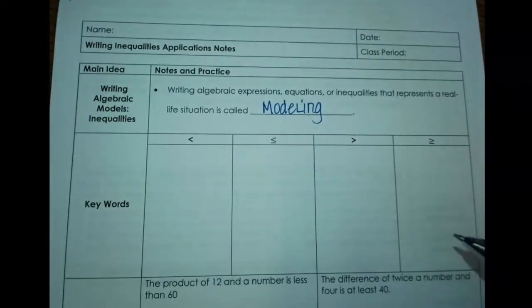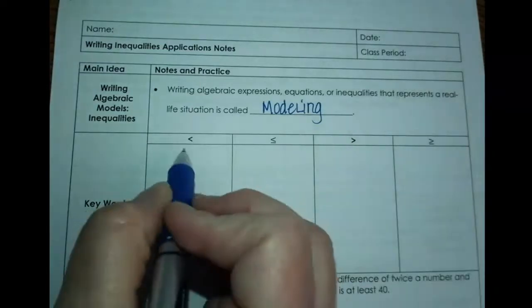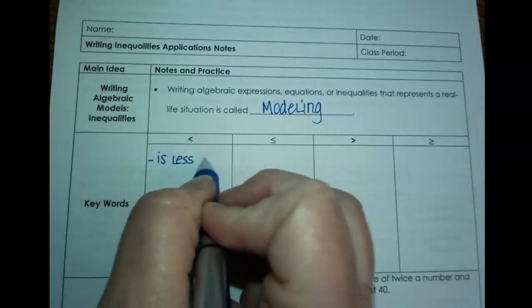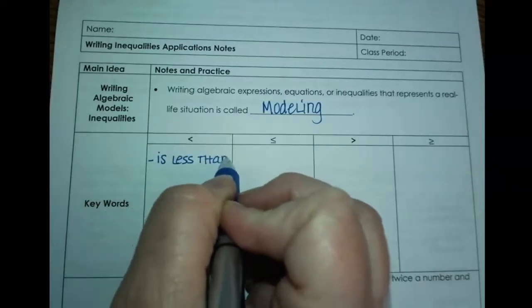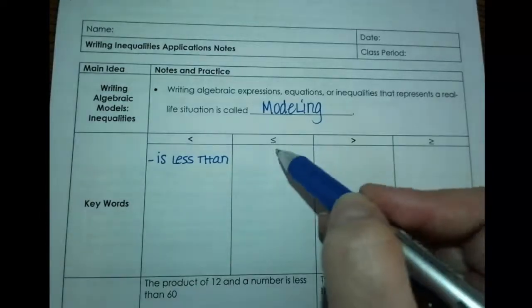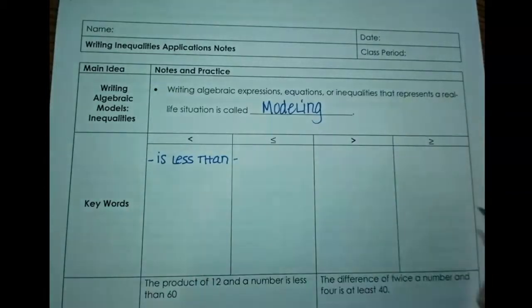There are some keywords you're going to use as part of your translations. Remember, we had keywords for addition and subtraction and the parenthesis words when we were doing the equations. So we'll use those. In addition, we have to have some keywords for our inequality symbols. So this inequality is less than. That's pretty much the only way you're going to write that in a word problem. Now the interesting ones are the ones with equals to. So this inequality is less than or equal to.